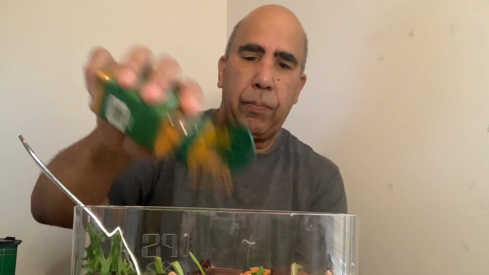See that? And now I'm going to add my seasoning. So I'm going to add the black pepper. I'll add the turmeric. I'll add the garlic powder.